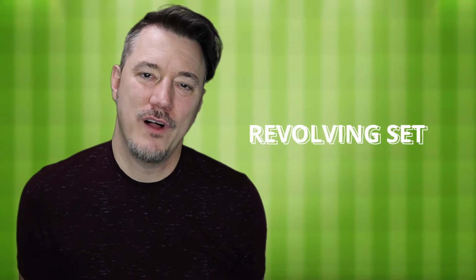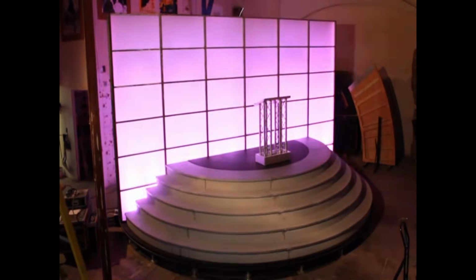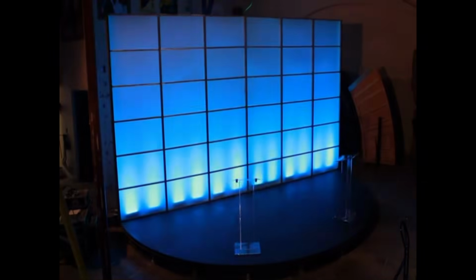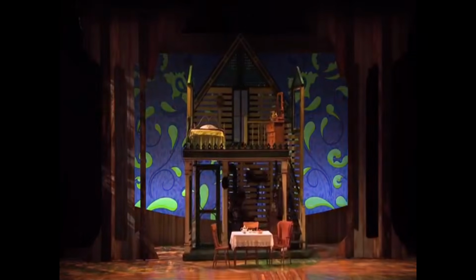Now, there is another kind of revolve, and that is the revolving set. Revolving sets are basically set pieces that are usually planted in the stage, and they have a pole going up the middle, and they rotate on that. Now, you can have like a box rotating that has different scenic elements on each side, and that kind of creates movement in your set pieces.